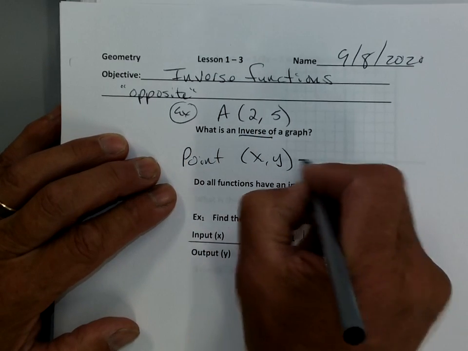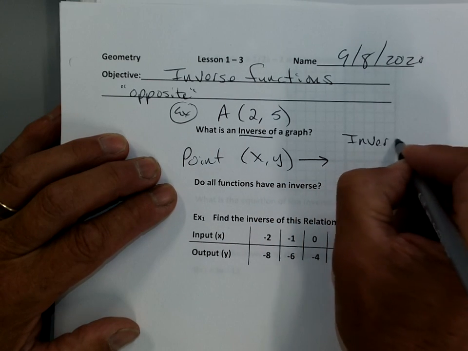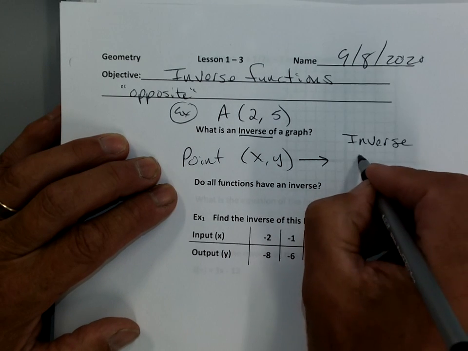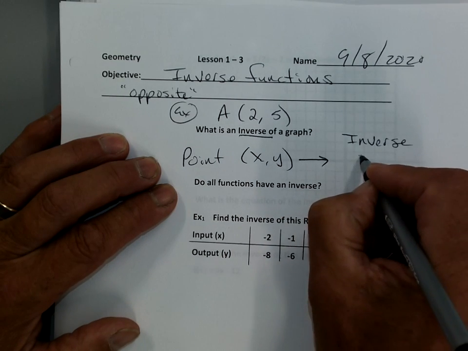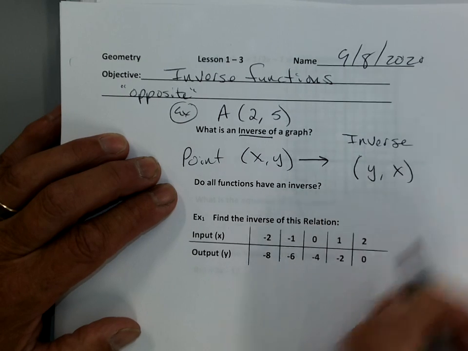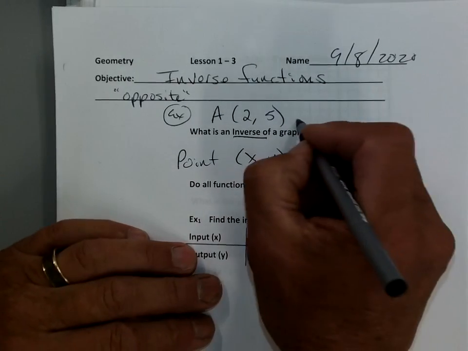To do an inverse, its inverse is just to switch around and make the y the x and the x the y. So the inverse would be like this. It'd be a (y, x). So you just switch them around. So in our example, it's as easy as this. Really, it's this easy. You switch them around.